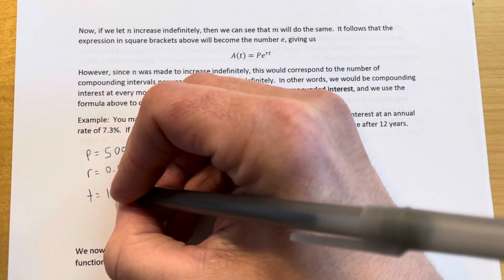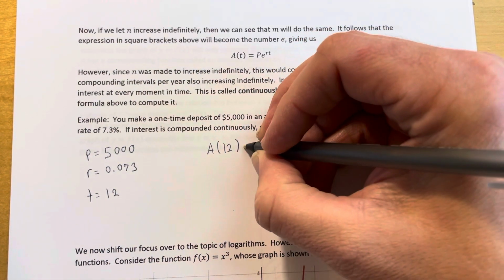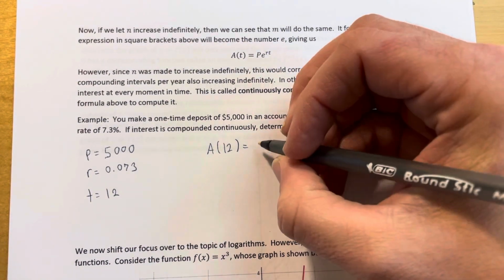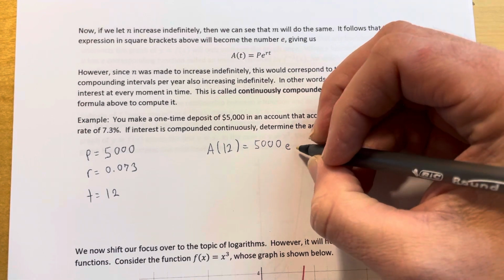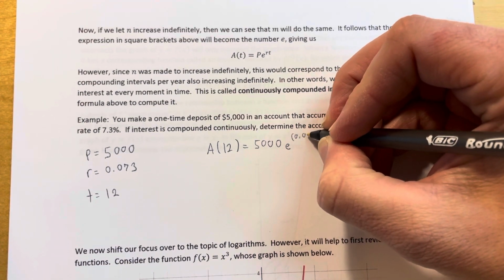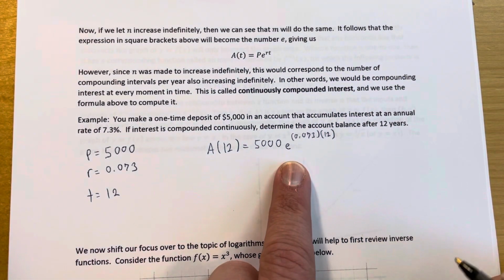T is 12. So we're computing A of 12, the account balance after 12 years. According to this formula, it's P, which is 5,000, times e to the power of RT, 0.073 times 12.